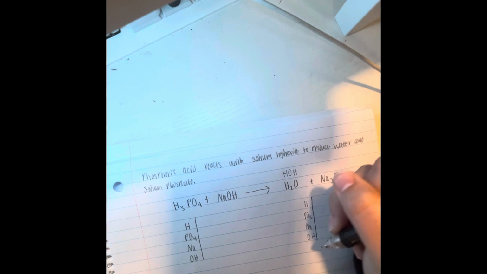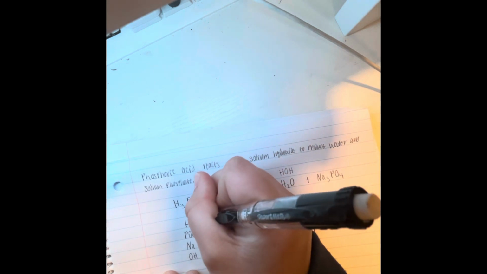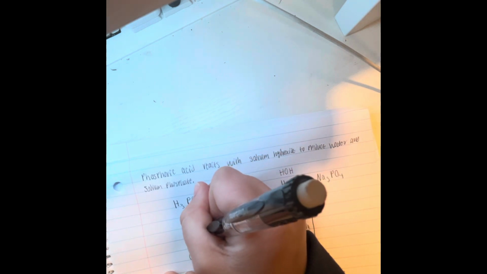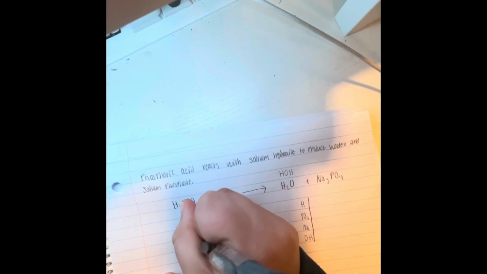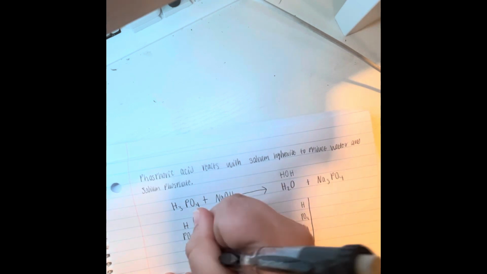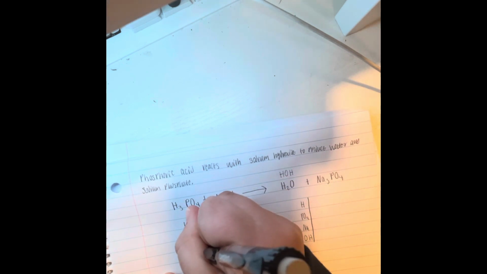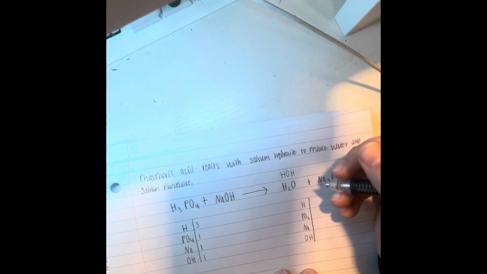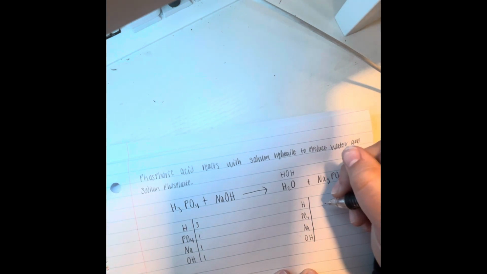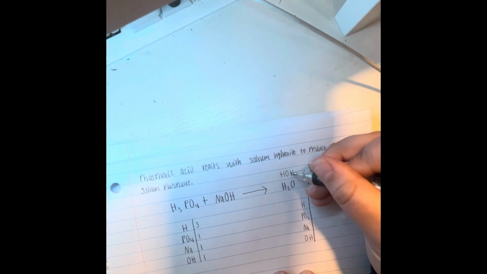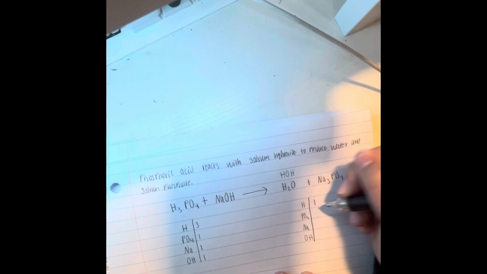Okay. So there's 3 hydrogen, 1 phosphate, 1 sodium, and 1 OH. If I said nitrogen, which I may have, I don't remember. That is not nitrogen, that is sodium. I just cannot speak English clearly. Okay, so because we're separating the OH out, we're just gonna have 1 hydrogen.